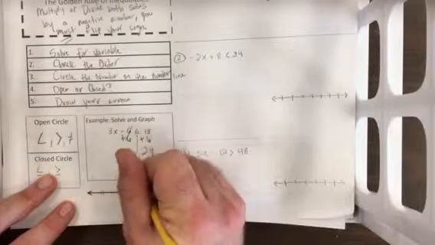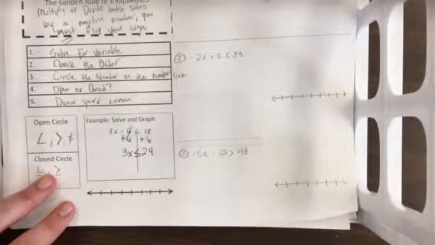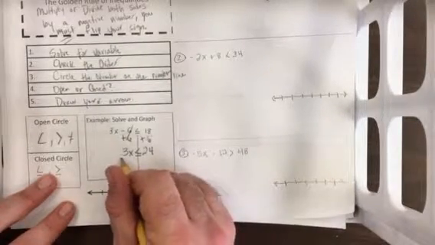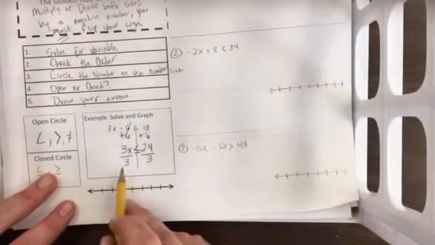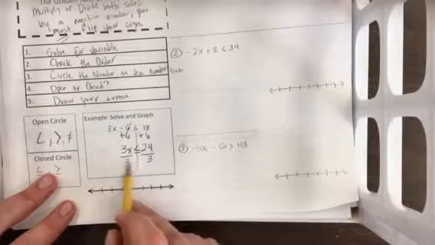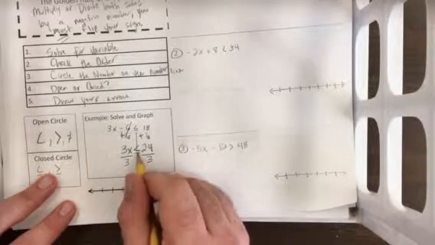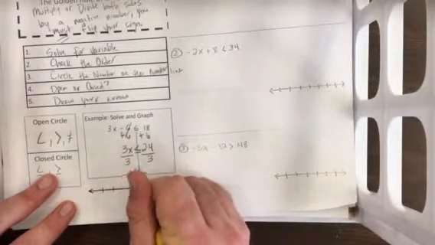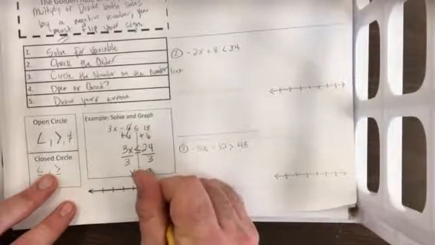Now I have 3x is less than or equal to 24. Now I got to get the x by itself. And to get the x by itself, I have to divide by 3 to both sides. 3 divided by 3 cancels out. And since I'm dividing by a positive number, I do not need to flip my inequality sign. So now I'm left with x is less than or equal to 24 divided by 3, which is 8.